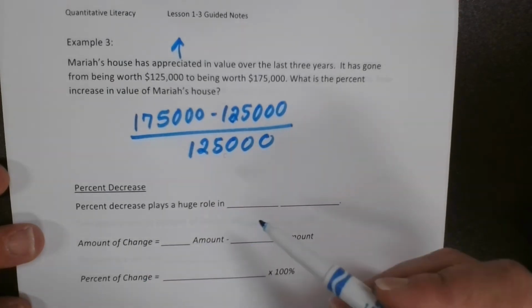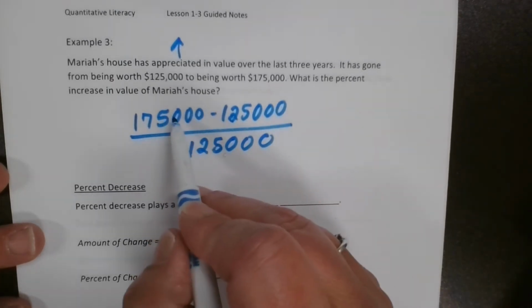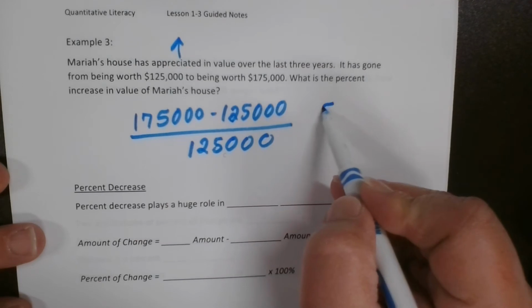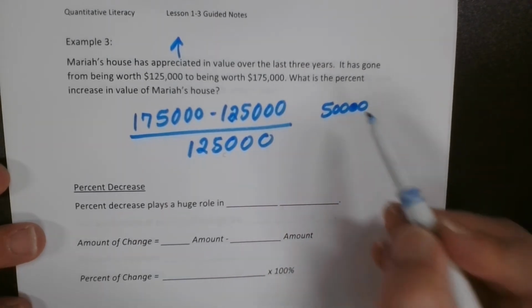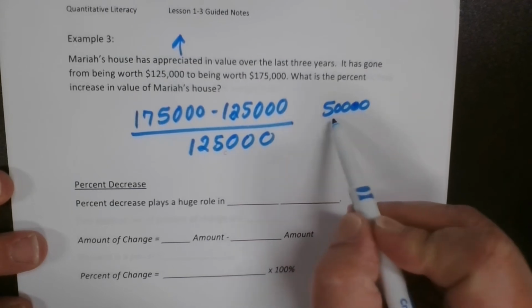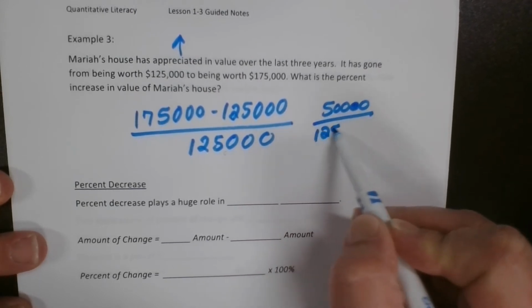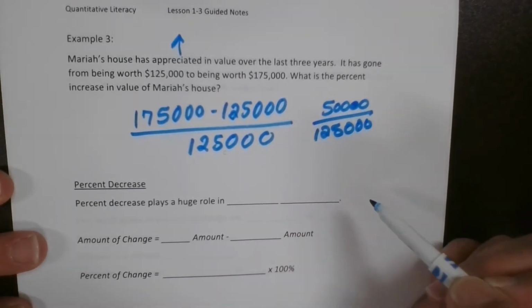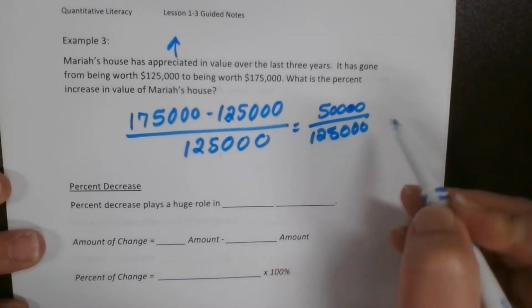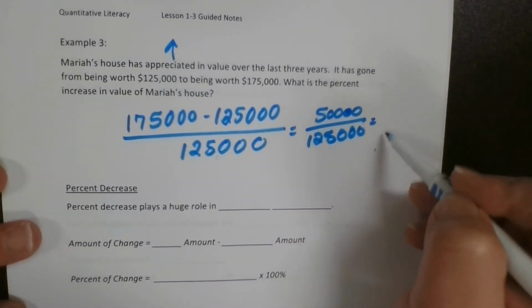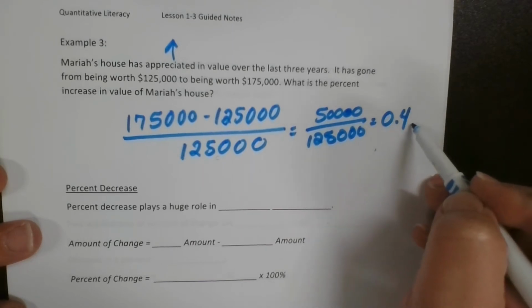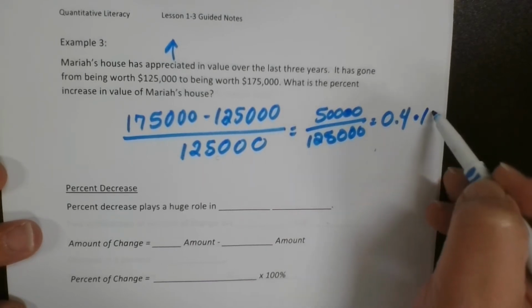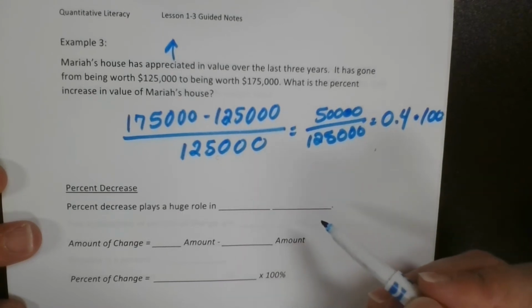Now, when you put this in your calculator, you're going to get 50,000. Terrible writing with this little marker, but I want you to be able to see from now on. So, divided by 125,000, which is 0.4. And don't forget, then once I get that decimal, I have to multiply it by 100 to find the percent.